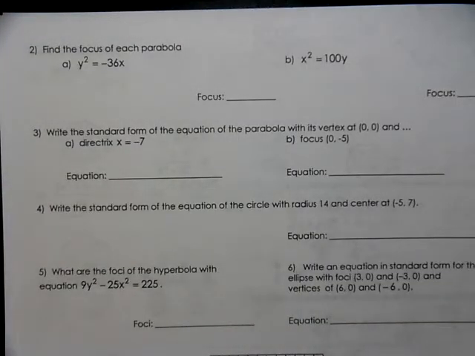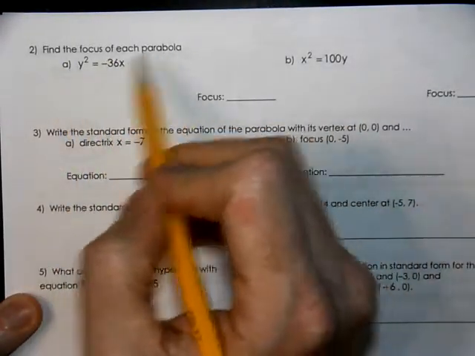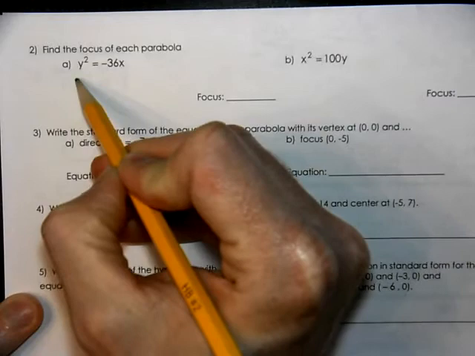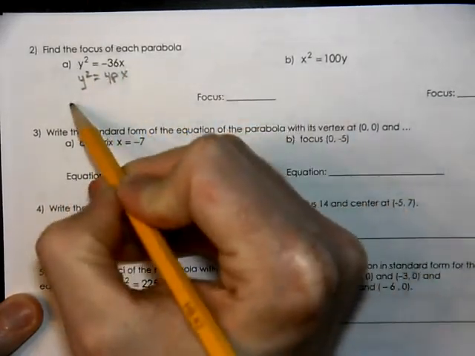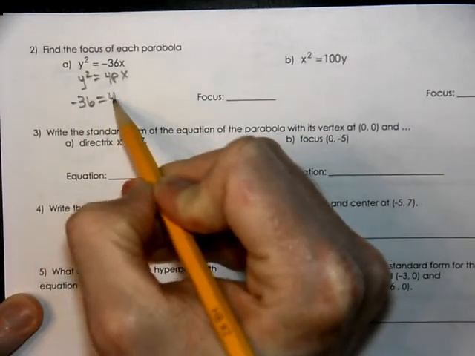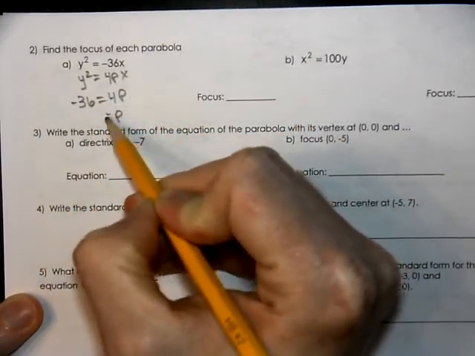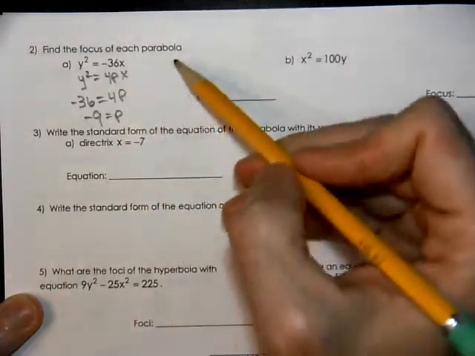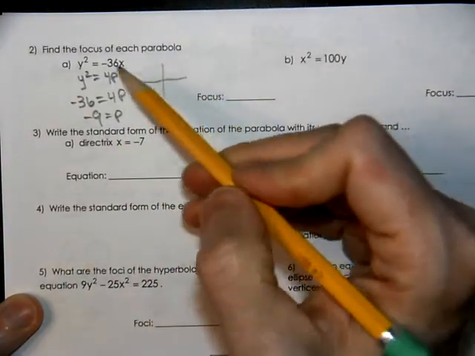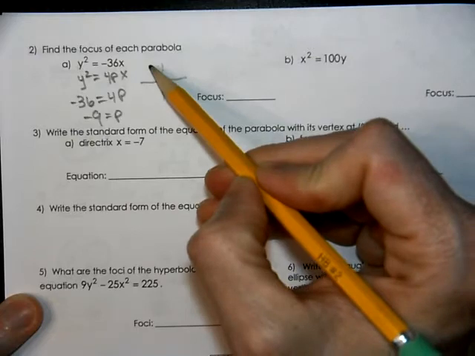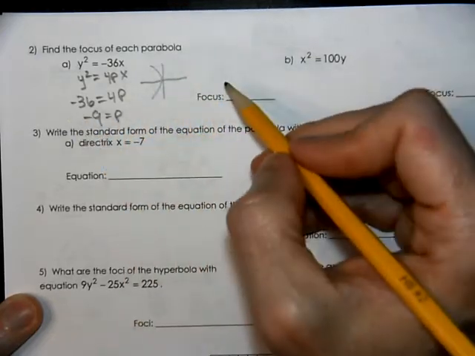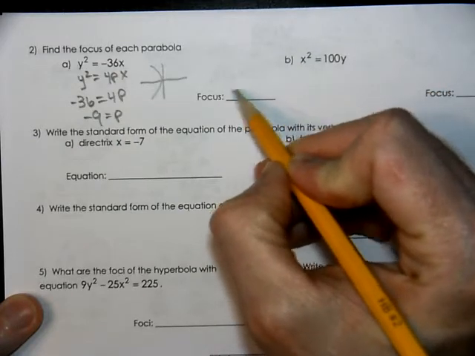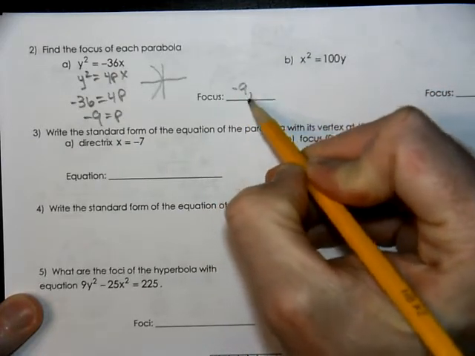For the second problem of Chapter 9, we're trying to find the focus of the parabola. So this looks like it's in the form of y squared equals 4px. So negative 36 equals 4p, so p equals negative 9. Making a small sketch, y squared is going to open up sideways, so we know the focus is going to be 9 units to the left. So the focus is going to be at negative 9, 0.